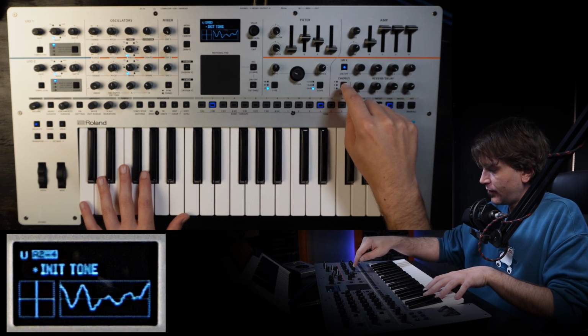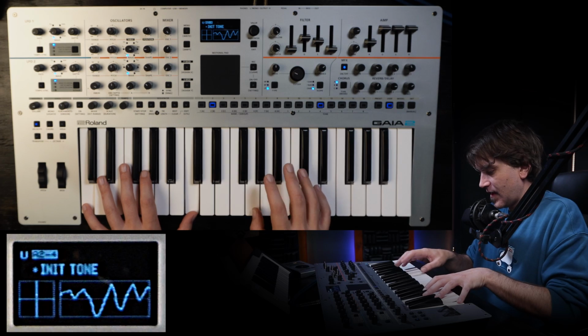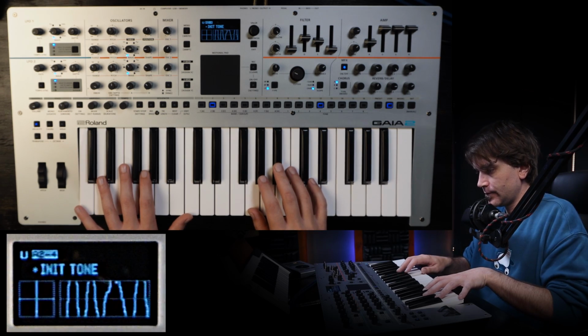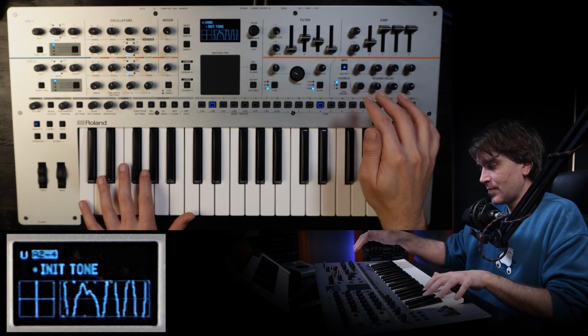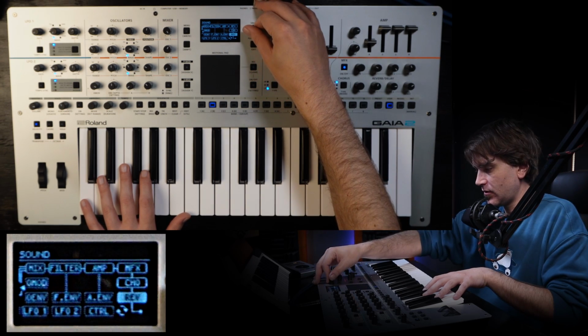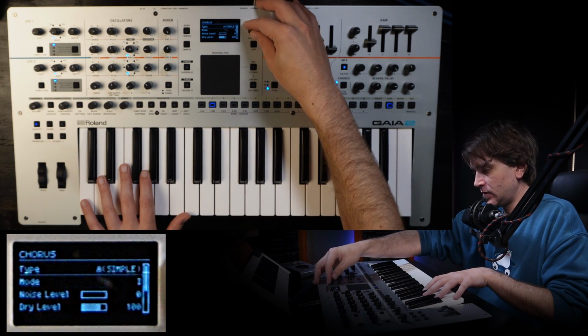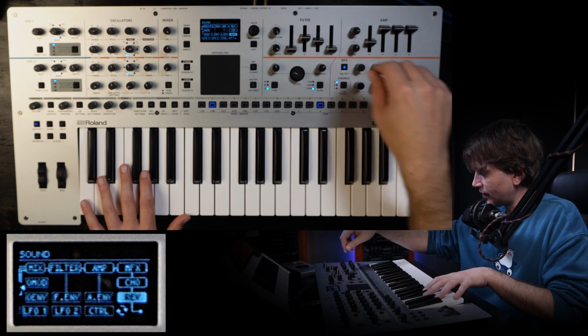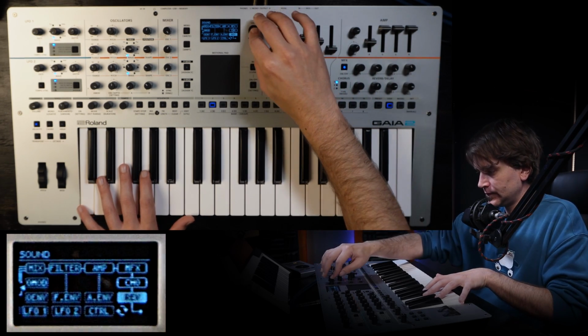Cool. So we can start off by adding a little bit of chorus by tapping that button there. We can jump in and actually edit the particular parameters of the chorus if we want to, going into the menu. I'm just going to leave it as is for now. Let's apply some reverb as well.